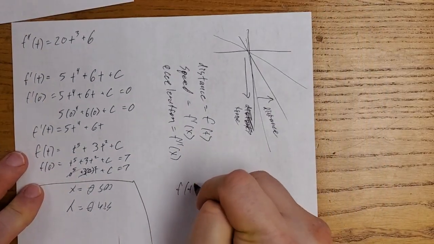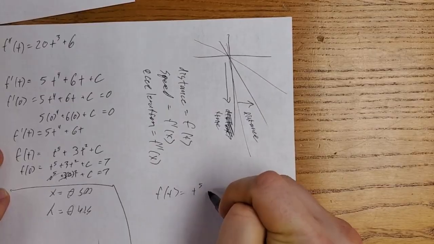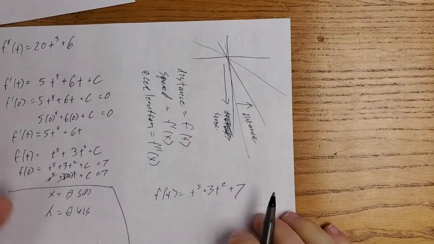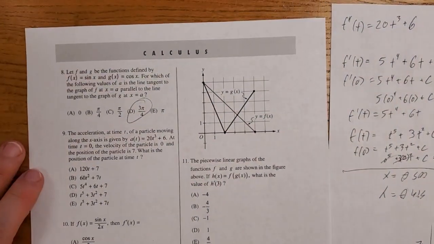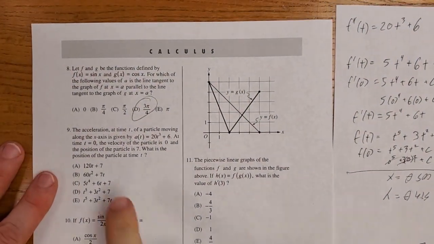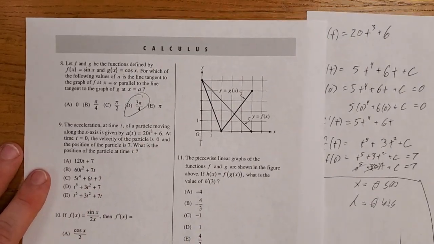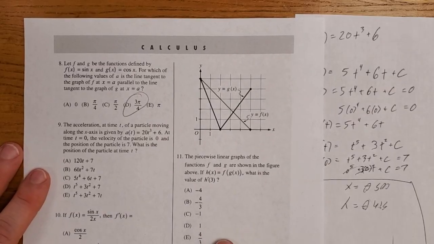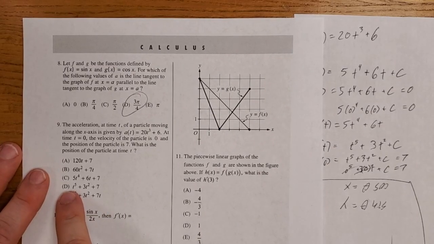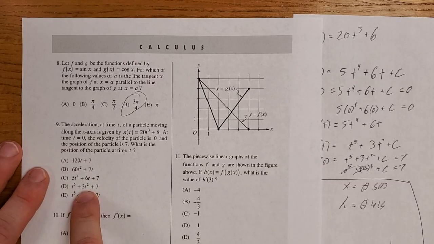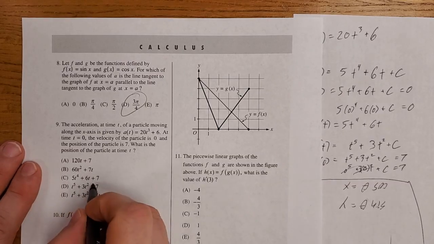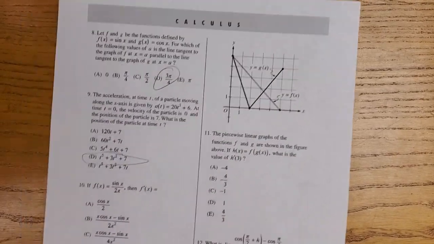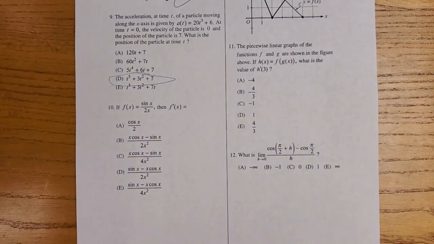Let's write that down here. So, but it's also asking us, well, that is the answer. What is the position of the particle at time t? And we figured it out. It is t to the 5th plus 3t squared plus 7. It's d. Okay, moving on to number 10.